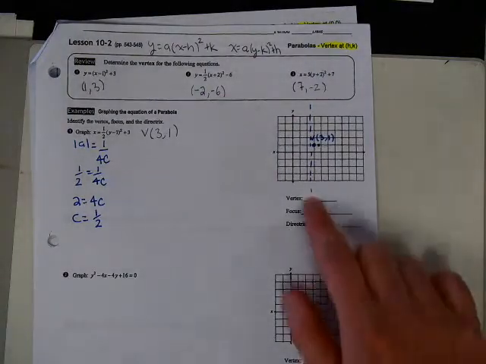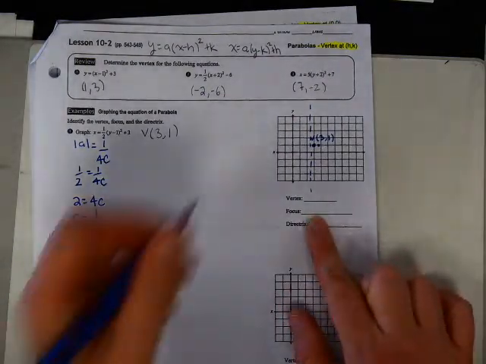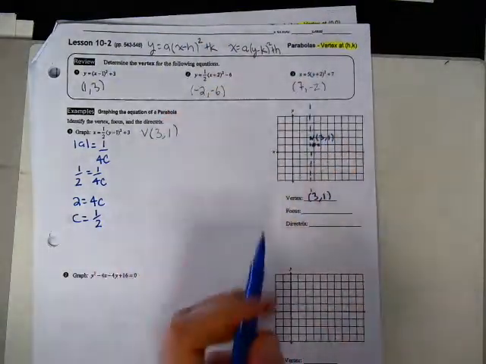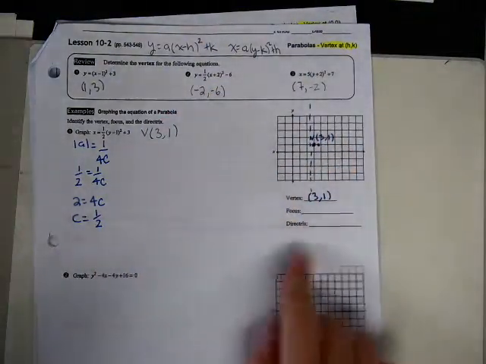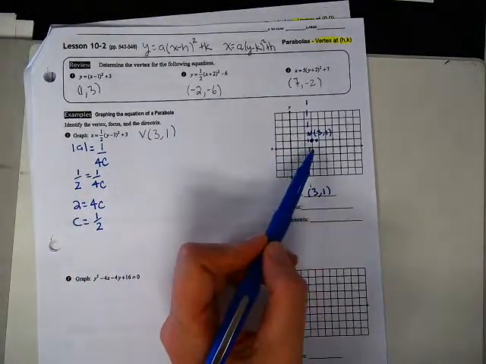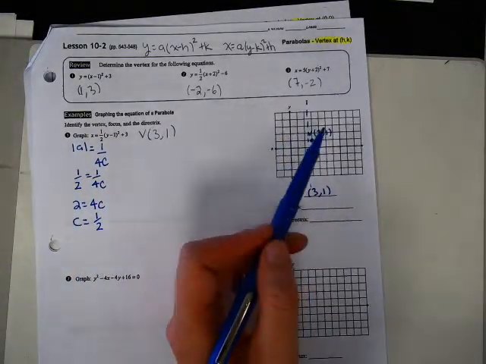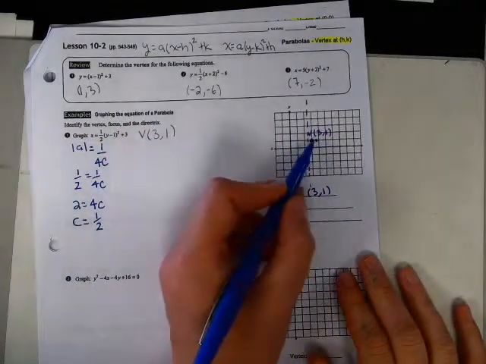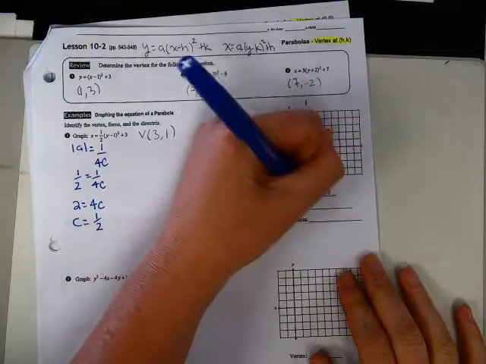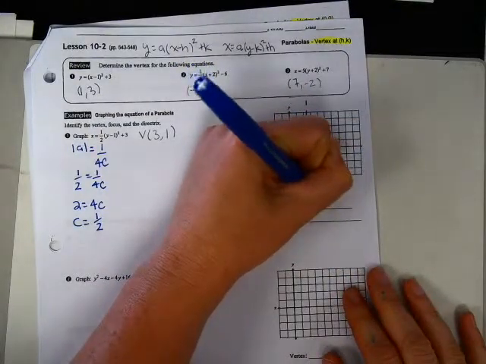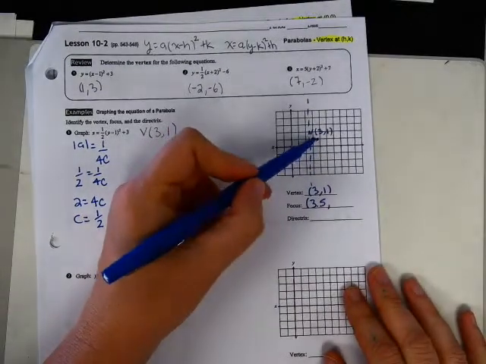Okay. Let me start filling in some of this information. We said the vertex is at 3, 1. Now, in the x direction, my focus is 1/2 unit further in the positive direction. So it's 3.5. So my focus is 3.5, comma 1.